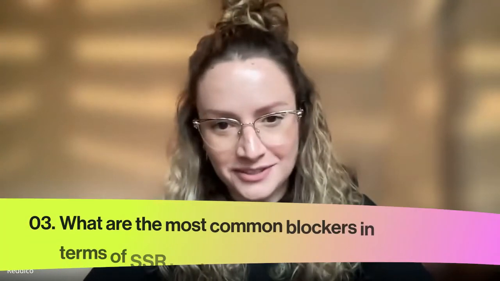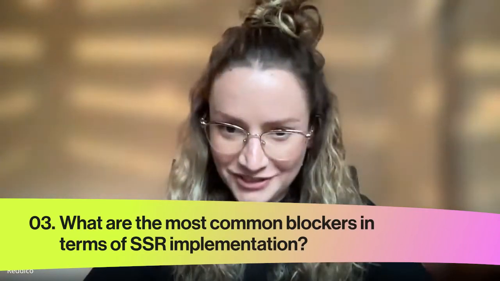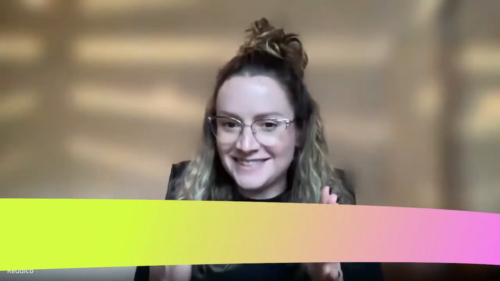Now I'm going to move on to a little bit of a vague question that a lot of SEOs are asking. And it is, what are the most common blockers in terms of SSR implementation? I can understand that it is quite vague and it depends on a lot of factors, but it's something that not only I ask, but I actually hear quite often. And I would like you to explain a little bit better. That was a great question.